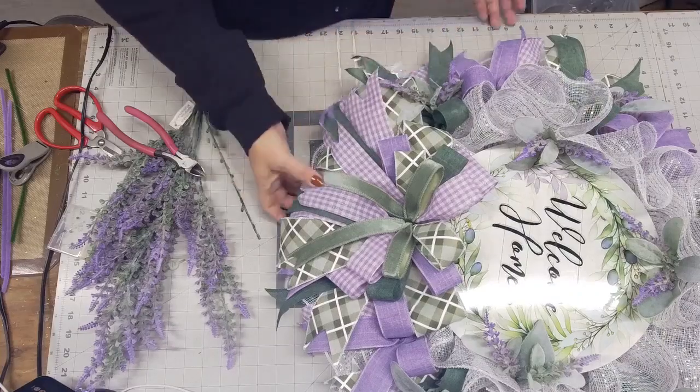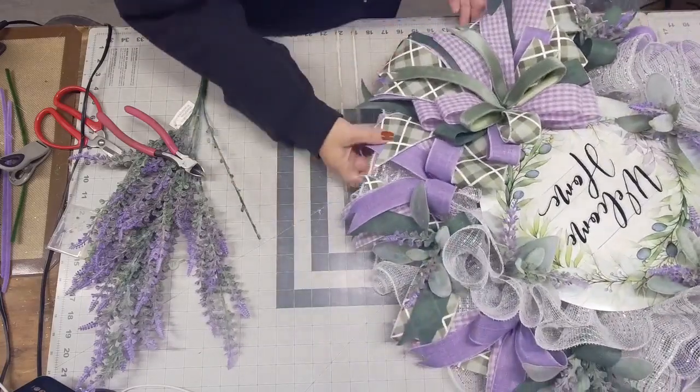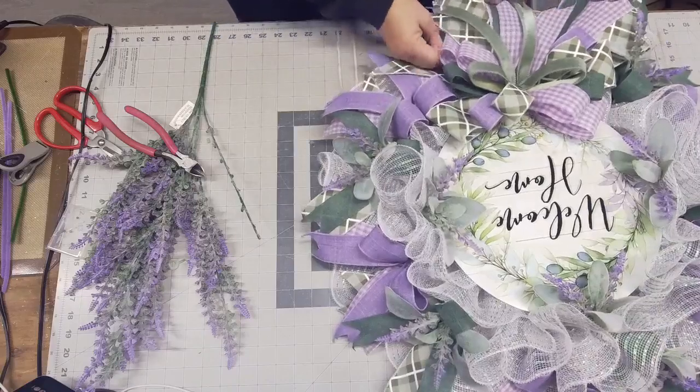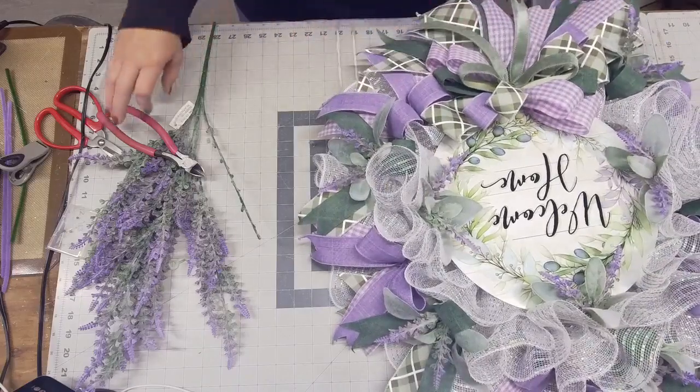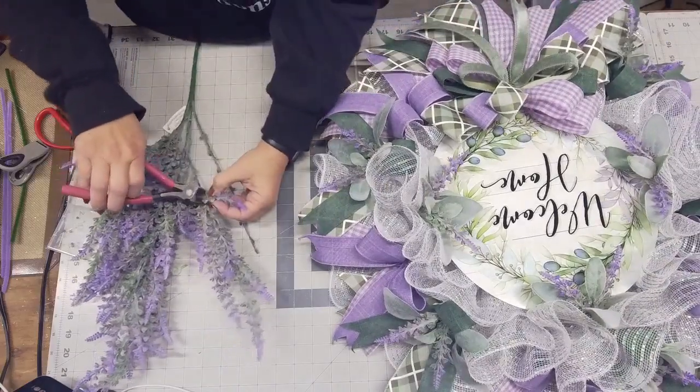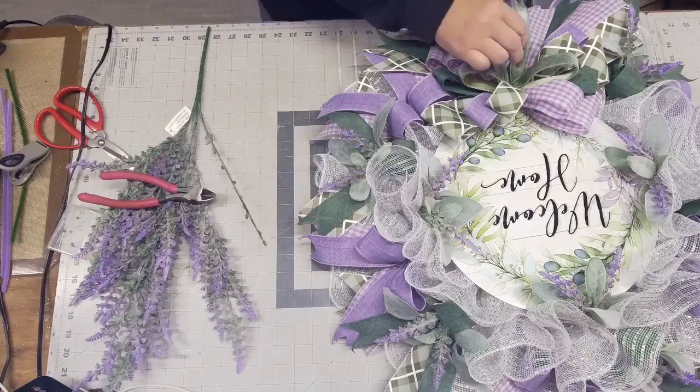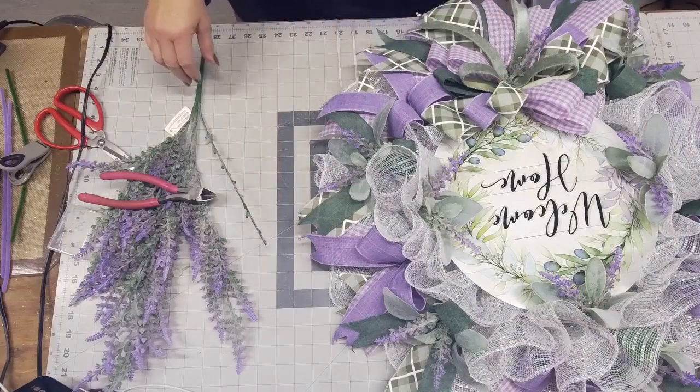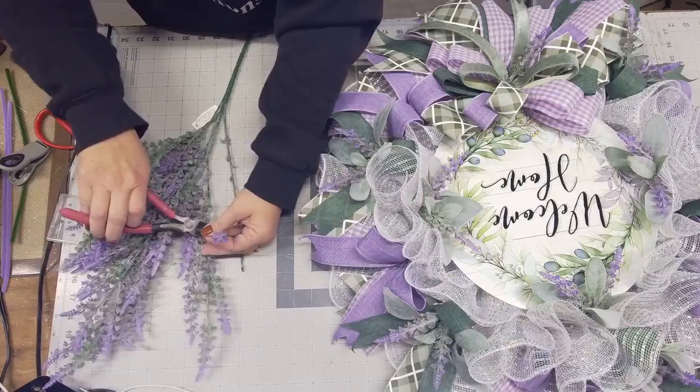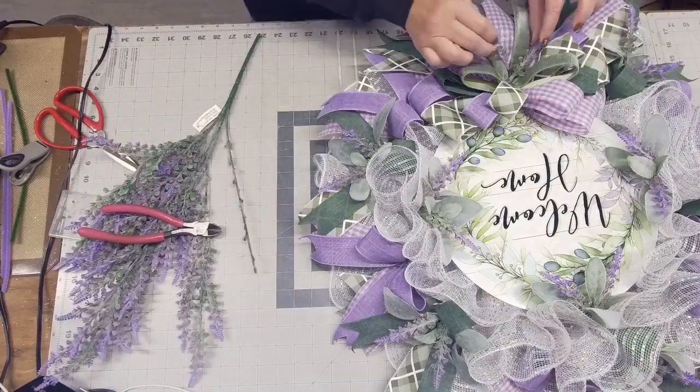Like right there. I think I've gotten everything. I'm thinking about putting one in the center. I'm just looking. It's always good to look before you glue.